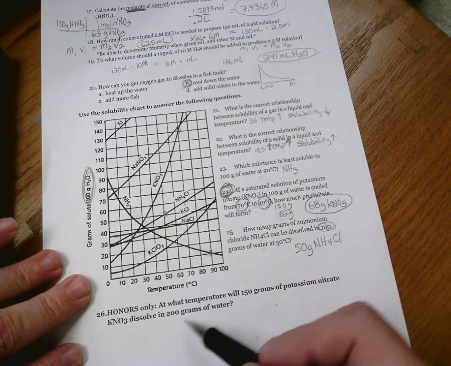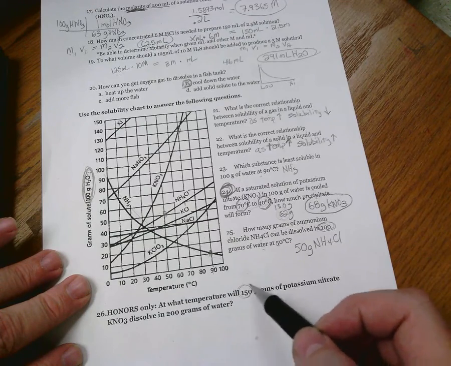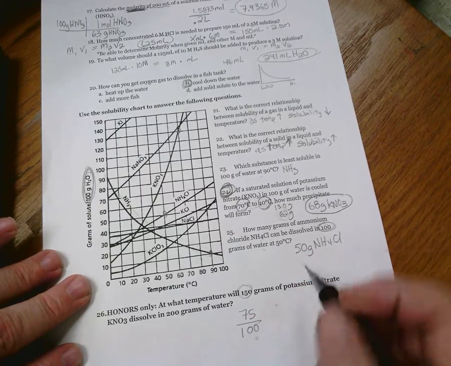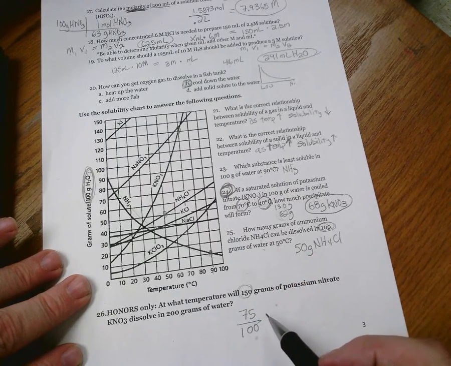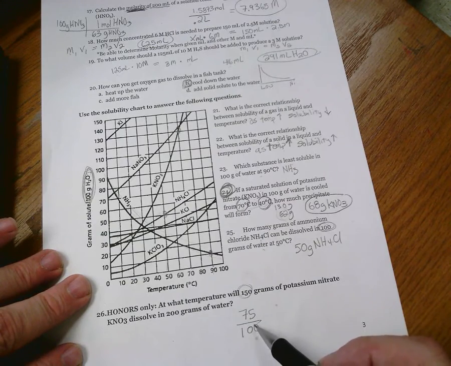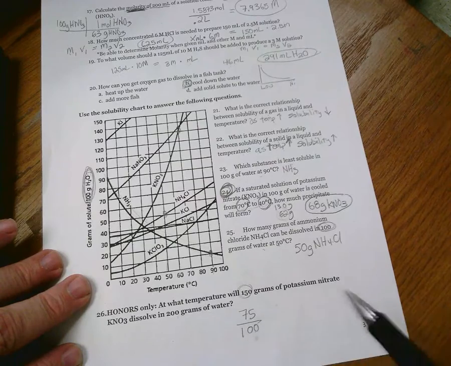So basically, I'm going to figure out when half of this, 75, can go into 100 grams of water. At what temperature 75 will go into 100 grams of water, and that is the temperature that 150 will go into 200 grams of water.